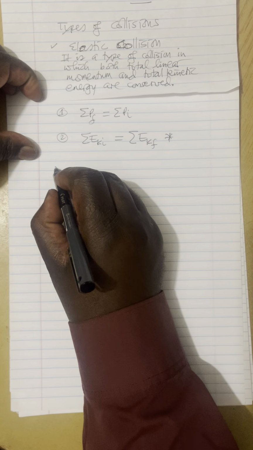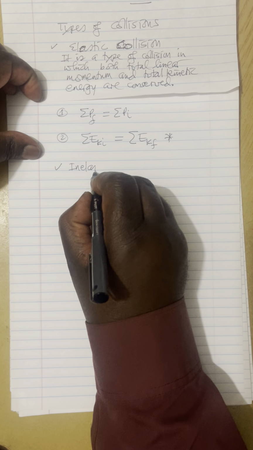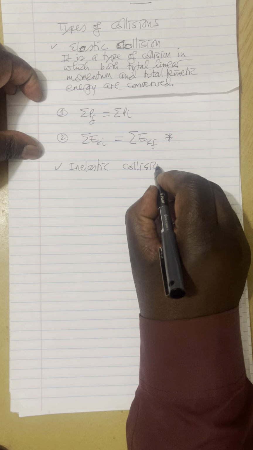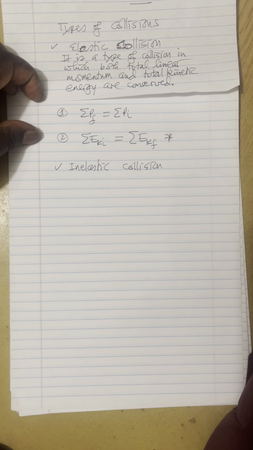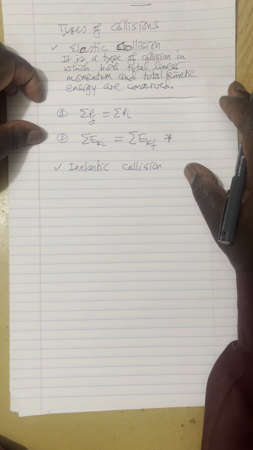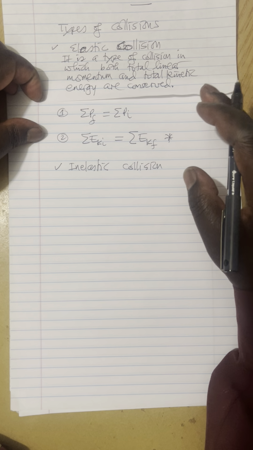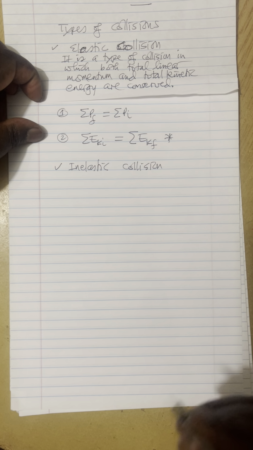Let's look at type of collision number two, inelastic collision. Do not confuse the types of collisions in chemistry. In chemistry, we say effective and ineffective collisions, but here in physics we say elastic and inelastic collisions.